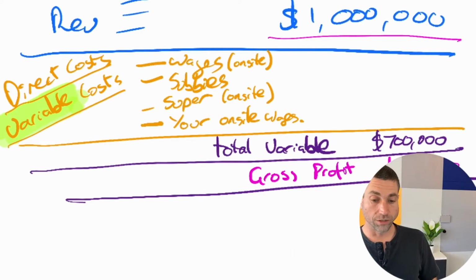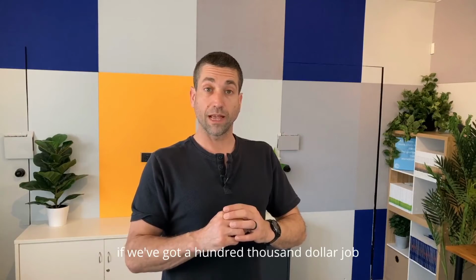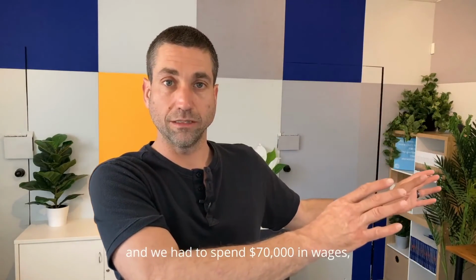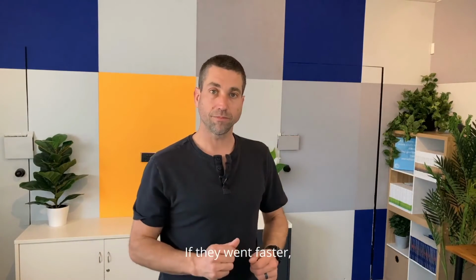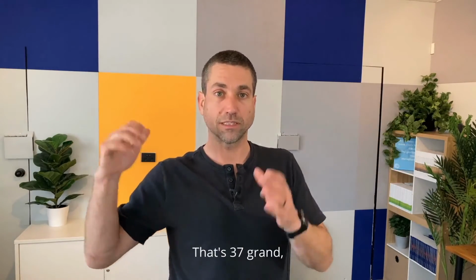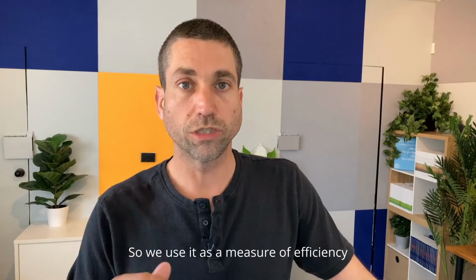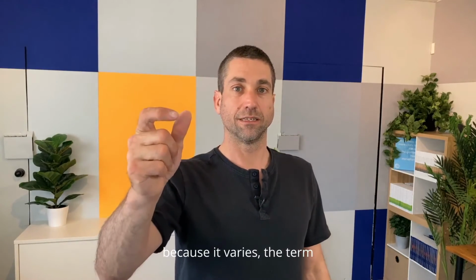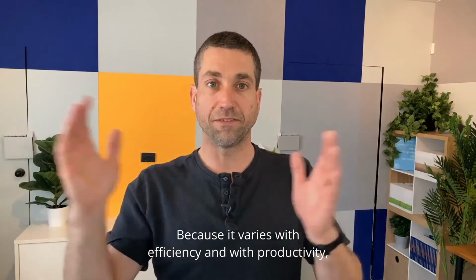So let's look at it. If we've done a $100,000 job and we had to spend $70,000 on wages, then we've made our 30% gross profit. If they went 10% faster, and it only cost us $63,000 to pay them, that's $7,000 more in our back pocket. That's $37,000, 37% gross profit. So we use it as a measure of efficiency because it varies. That term, I'm going to keep coming back to it, variable costs, right?